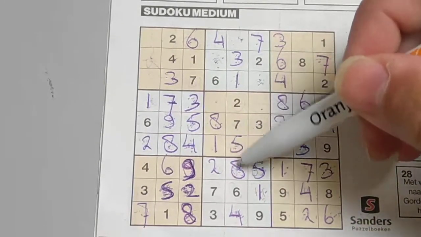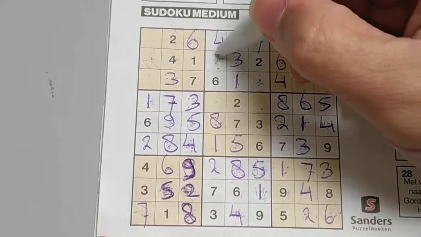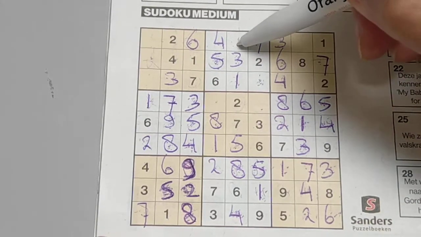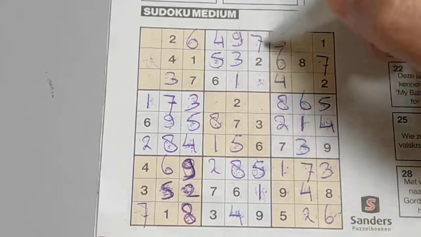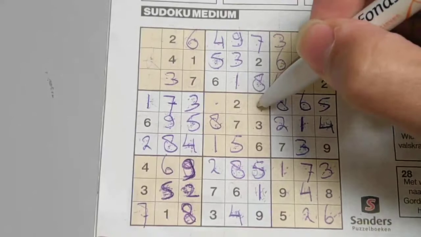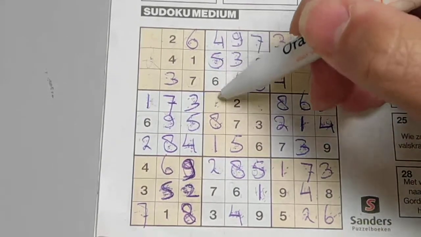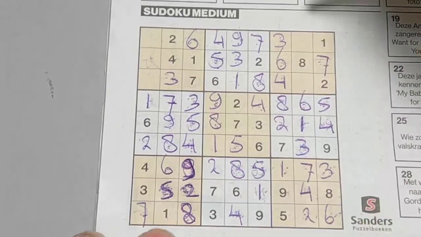5 in this column, 5 in the middle column, so the column next, the only place for the 5 should be there. 1 number left in this middle column for the number 9, 1 number left in this big square for the number 8, 2 numbers left in this big square for the numbers 9 and 4. We have a 4 here, no 4 there. 4 should be here, and the 9 goes there.